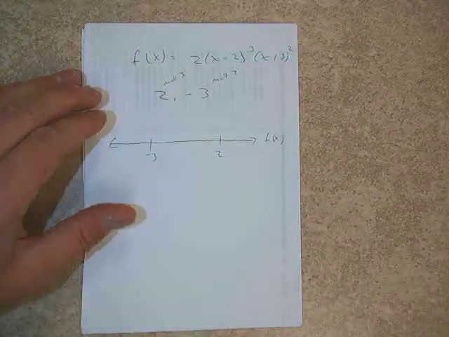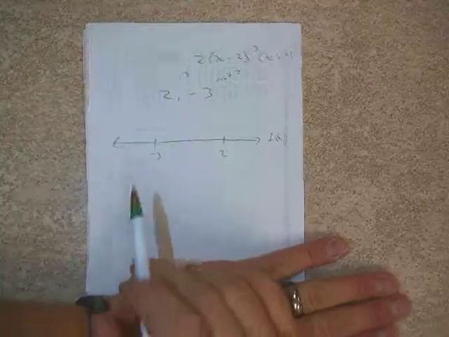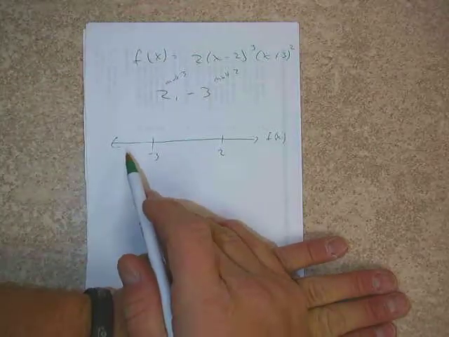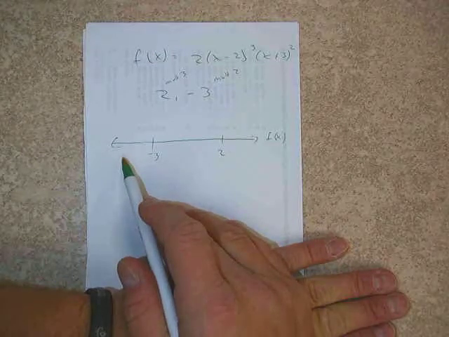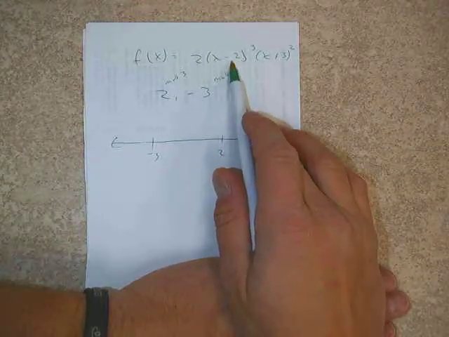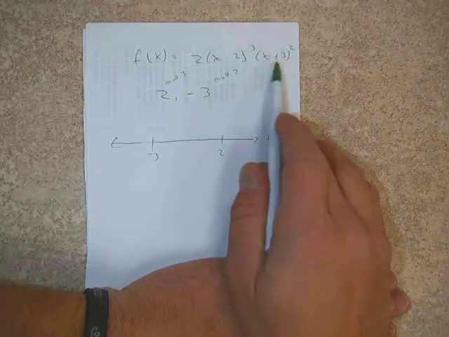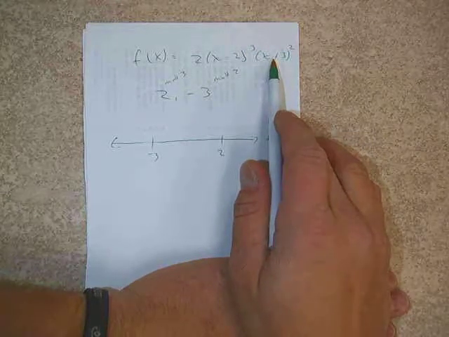And negative 3 would be multiplicity 2. Okay. And let's go ahead and make our chart and see what we got going on here for f of x. We have negative 3, we have 2, and again, whatever they are, make sure they're in order from left to right when you draw this number line.